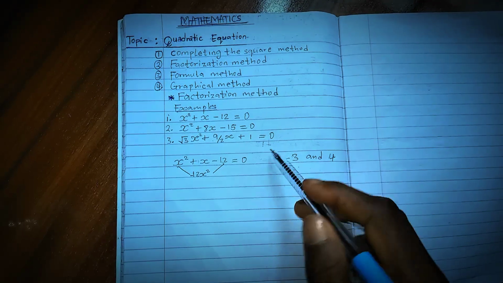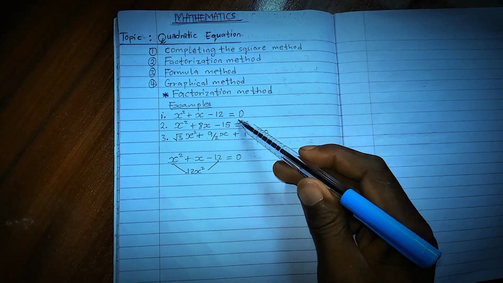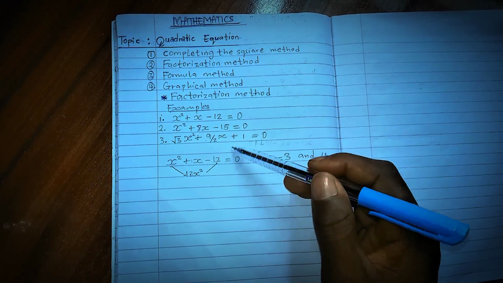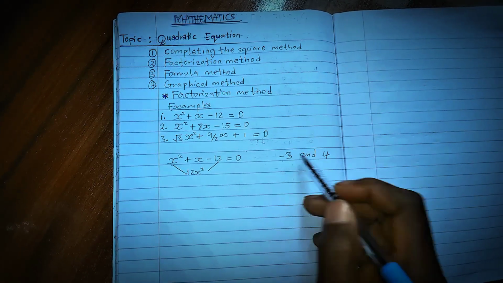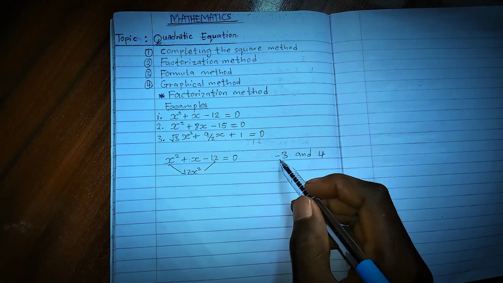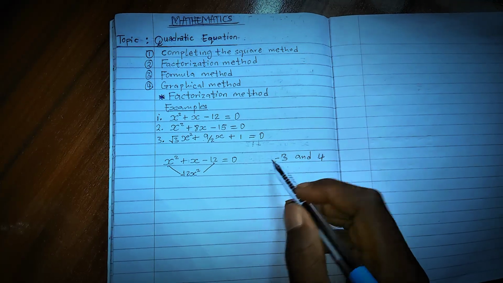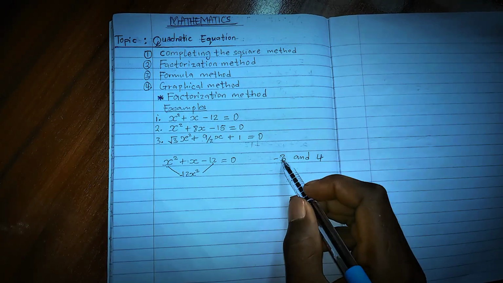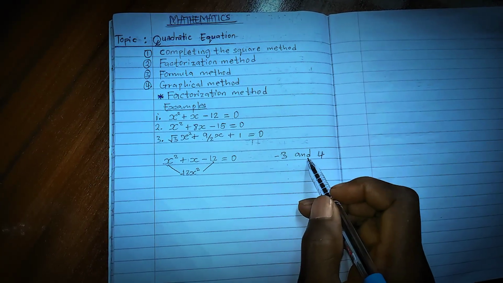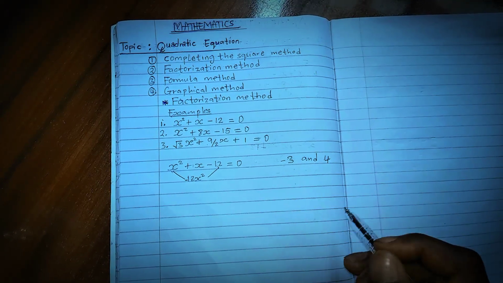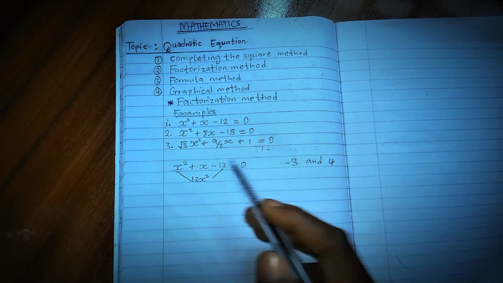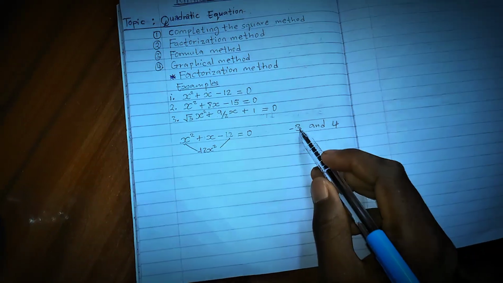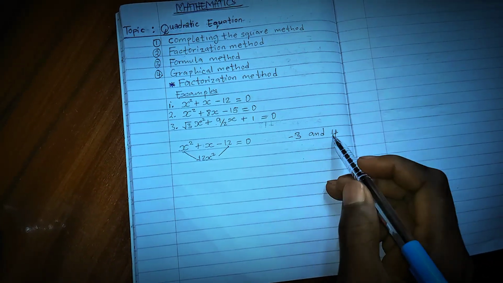Note, because I've prepared this before, that's why I was able to know the two numbers without thinking twice. But in a situation where you need to think about it, you just guess using some two numbers. Then any among your guesses that works for the criteria, you use it. In this case, we are using minus 3 and 4.